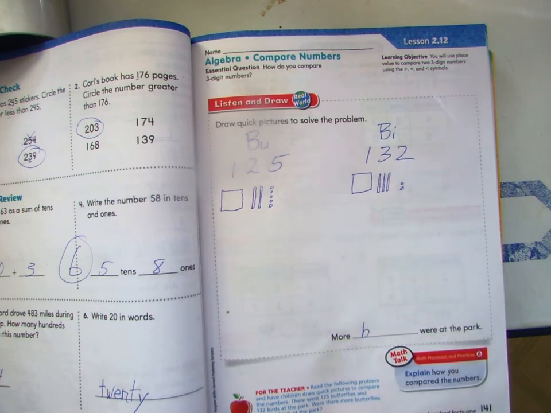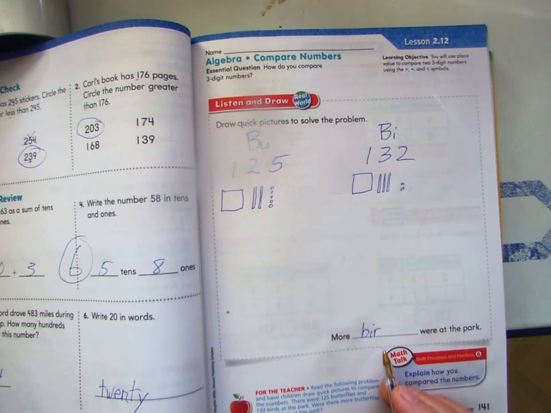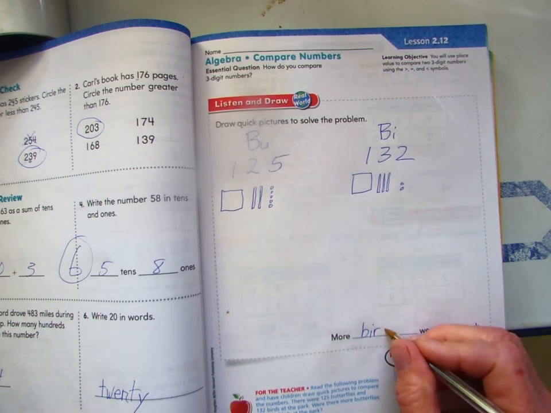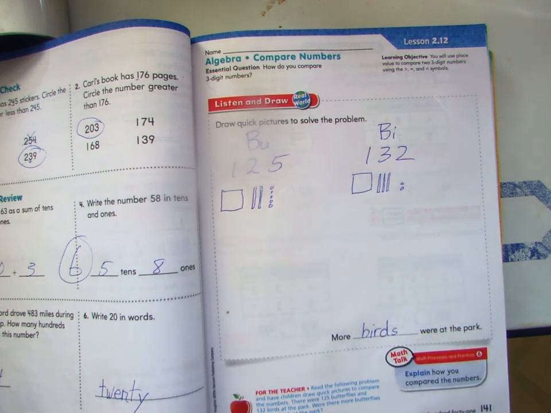Aves en la otra página. Birds, you can find it down there, B-I-R. Could be E-R or U-R, but in bird, it's I-R. Birds, more birds. You need an S, right? Don't forget the S. More birds were at the park.